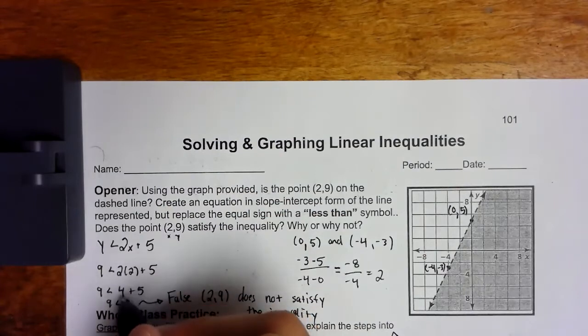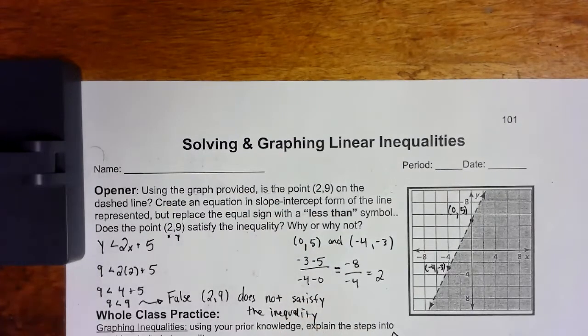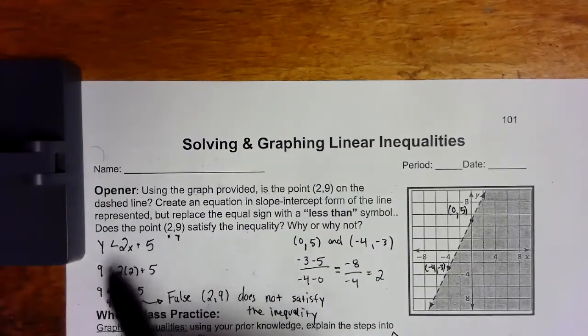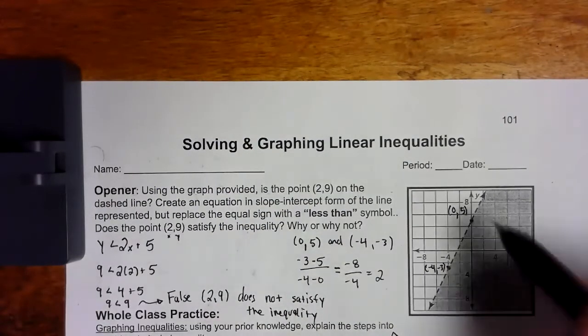So 2 times 2 is 4, and after we add, we get 9 on both sides. So when I read this, it says 9 is less than 9, which is actually false, right? Even though they're equal, and that's what we're used to dealing with, inequalities are a whole other set of rules. 9 is not less than 9, so this is false, meaning (2, 9) is not a solution to the given inequality. Now, we know that this was less than because of the dashed line.